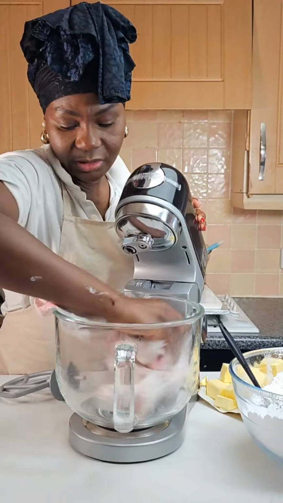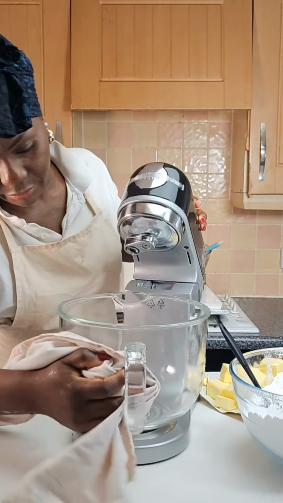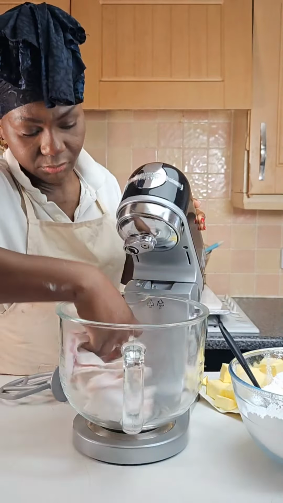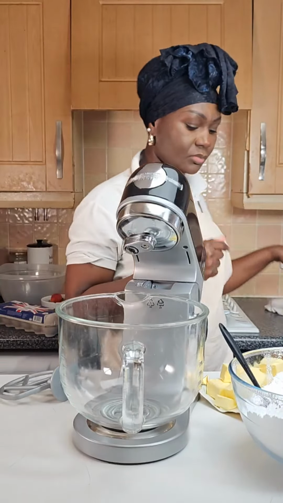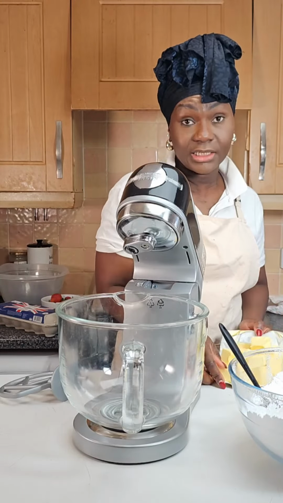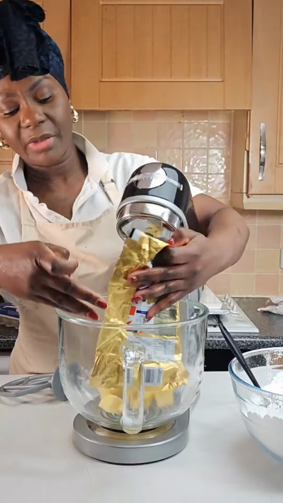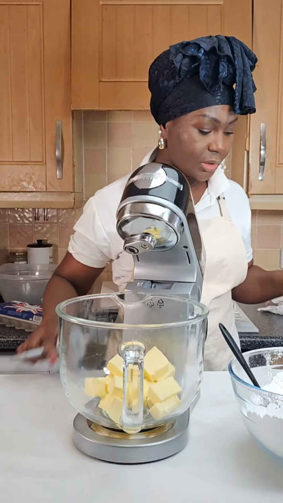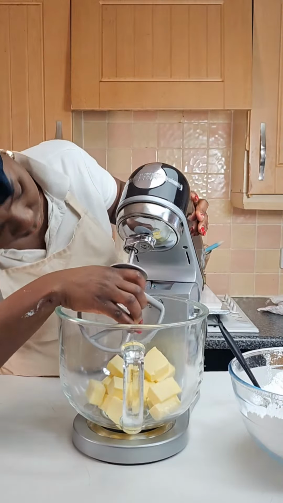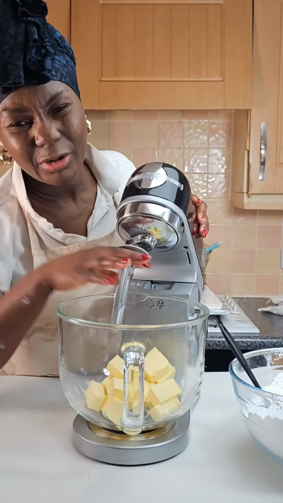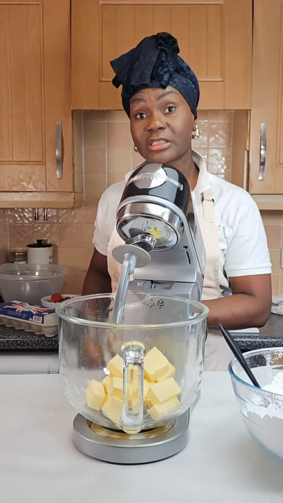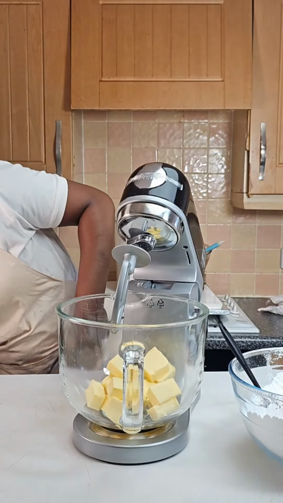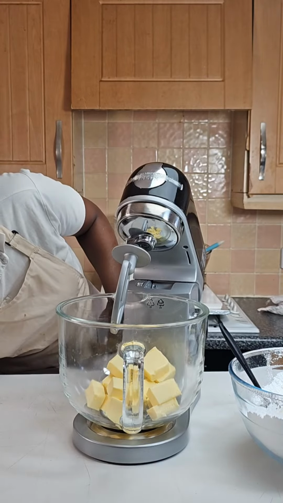We are starting with, yep, right, and into that we are having our butter first. Now we want to cream our butter for about 5 to 6 minutes just to make sure it pales out a bit in color.